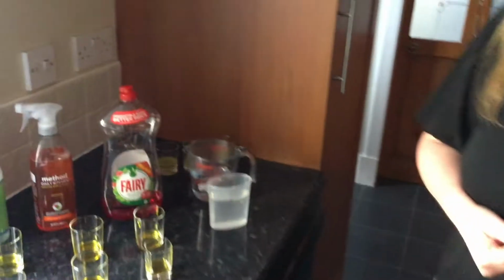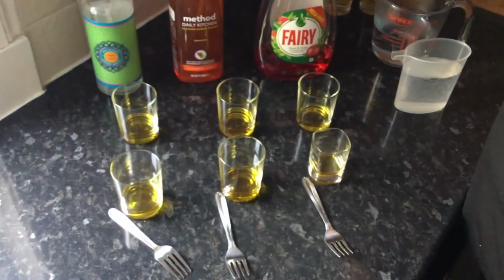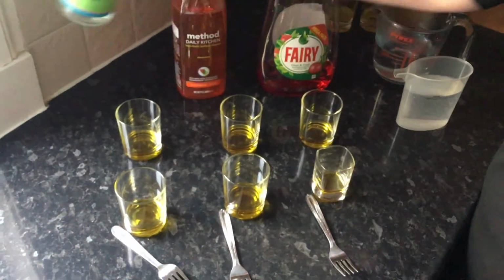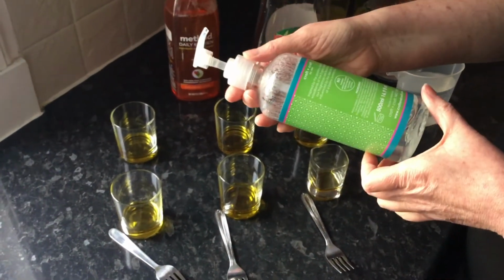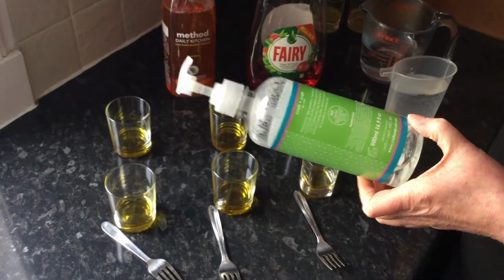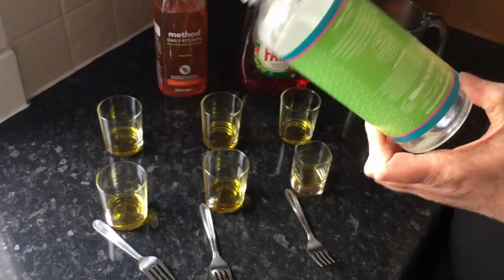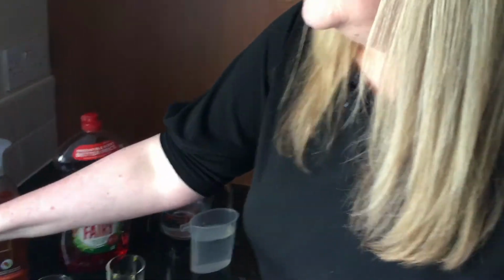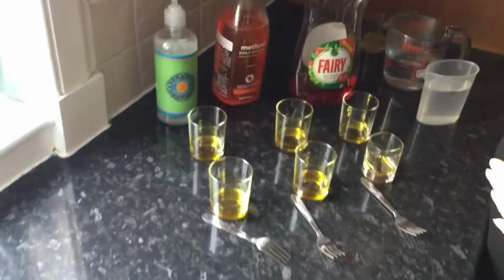Okay, so here I have shot glasses of olive oil. I've got 2 for each one. So this is my hand soap I'm going to be using. This is sodium lauryl sulfate. So this is often called sodium dodecyl sulfate. It is an anionic detergent. Okay, so quite a harsh anionic detergent.